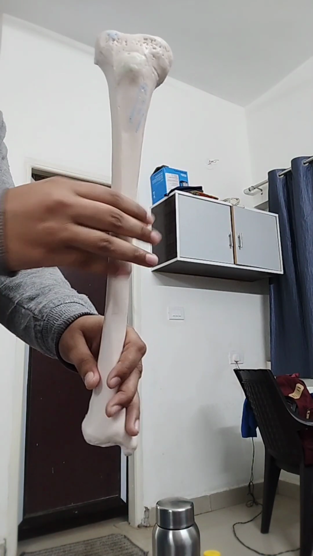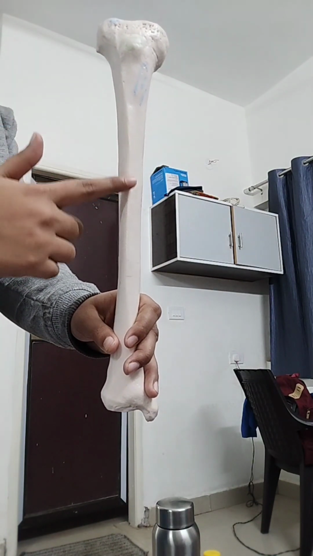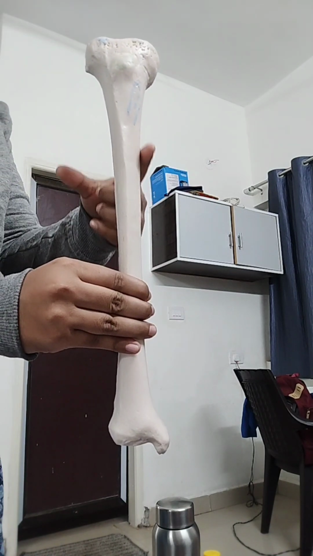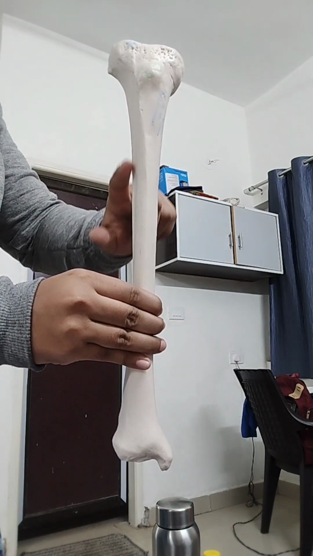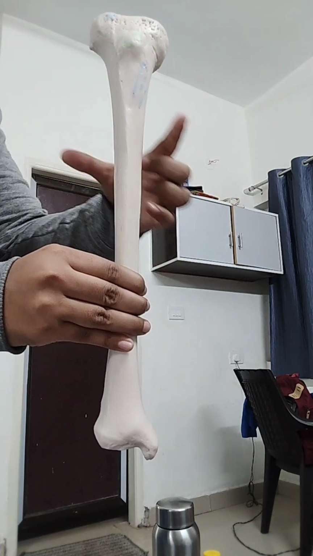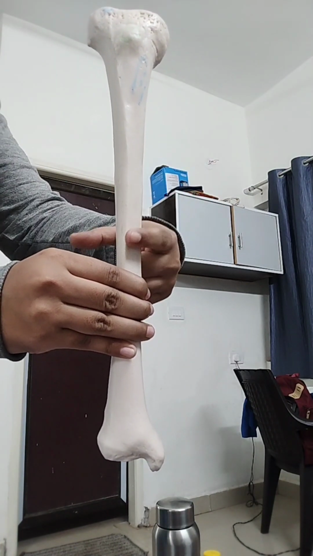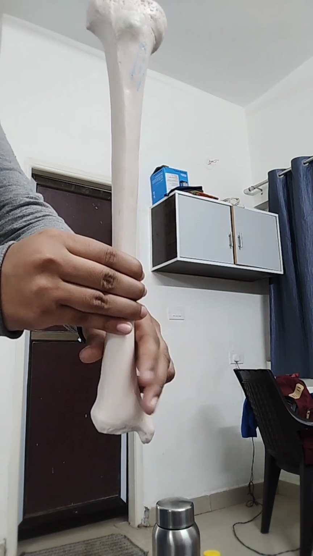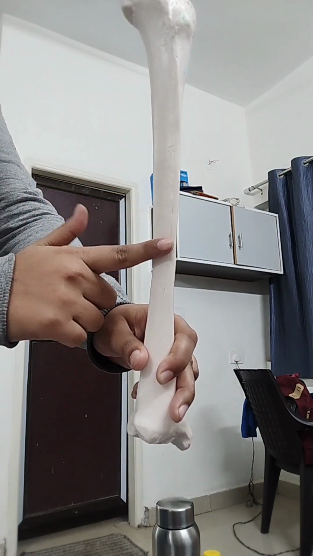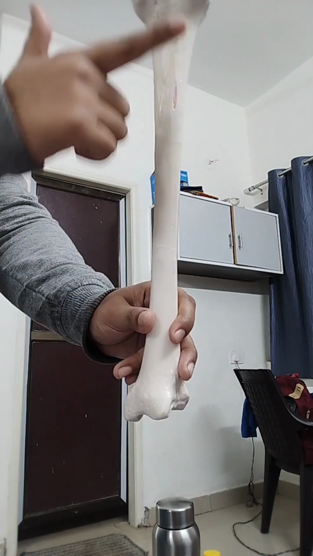Now the shaft. This is the anterior sharp border, which is also known as shin. This is the medial border and this is the lateral border. The surface between the anterior border and the medial border is the medial surface. This is the medial surface. The surface between the anterior and lateral border is the lateral surface. And behind is the posterior surface.